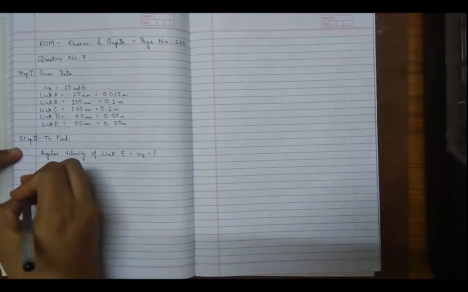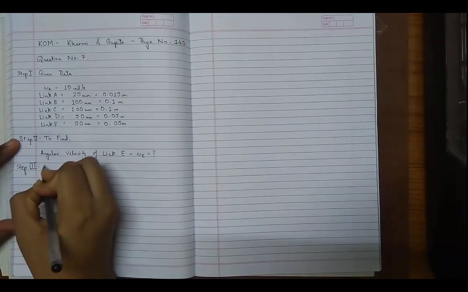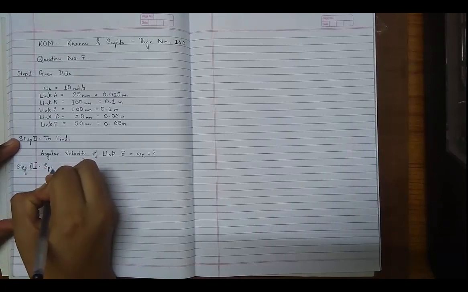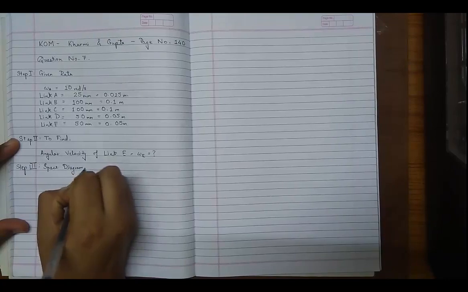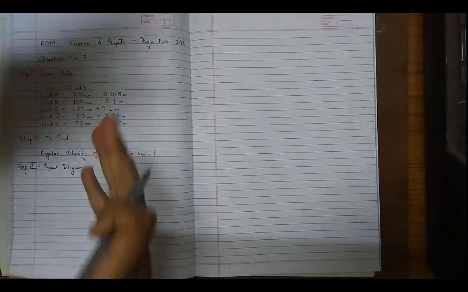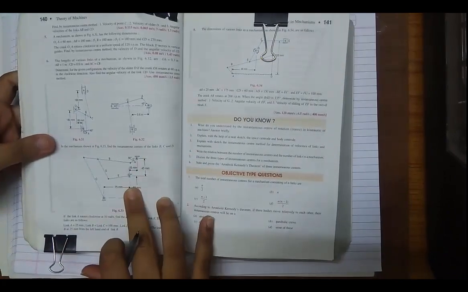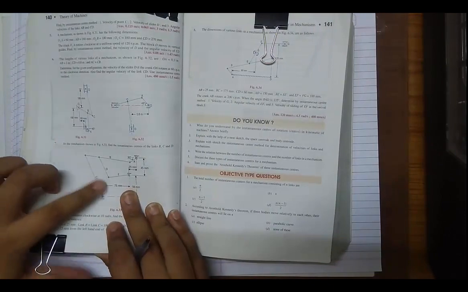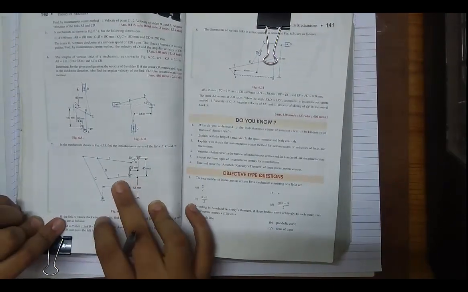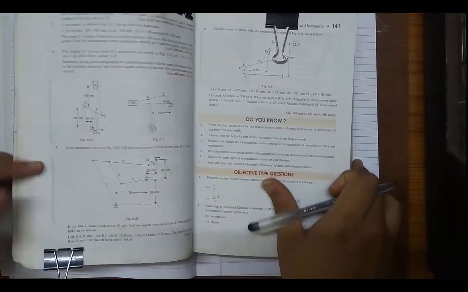As you might remember from the previous question, step number 3 is to draw the space diagram. What do you mean by space diagram? This diagram, which is given in the question itself. This is your space diagram. You have to draw this diagram on your A3 drawing sheet. Okay, so we will start doing that.